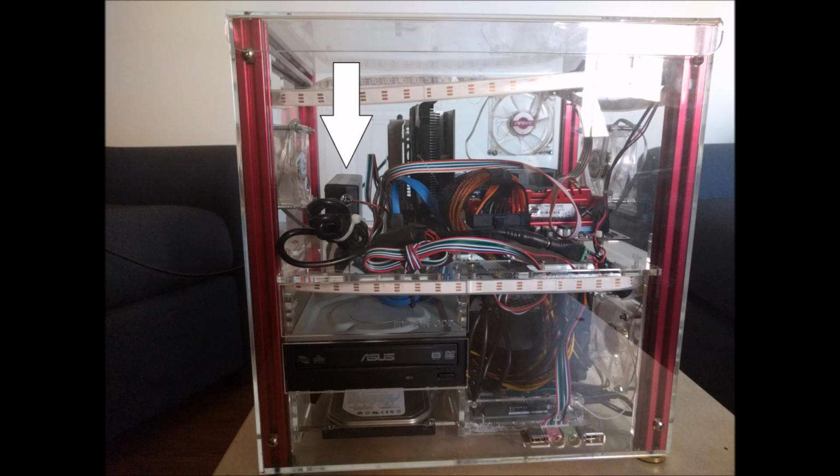Shown here is the power supply. I use a 50-watt power supply, which is a little more than is actually needed. I did it just so I could expand more LEDs in the future, but a 20-watt supply would suffice.